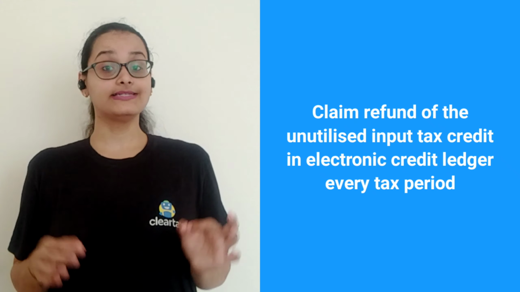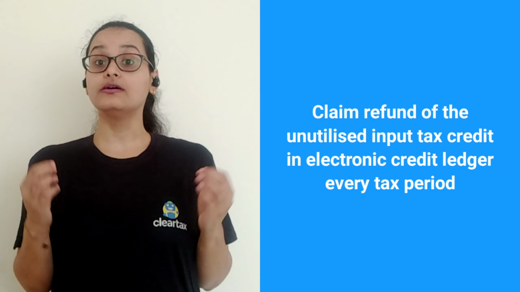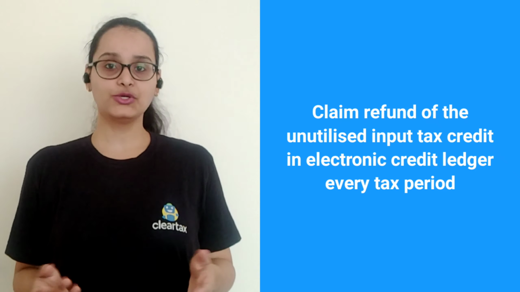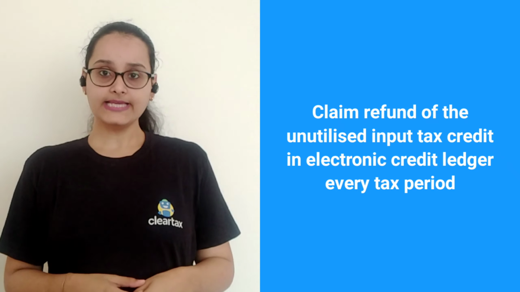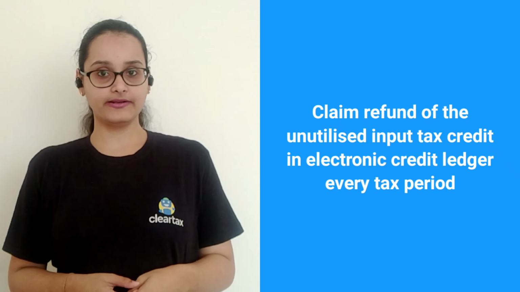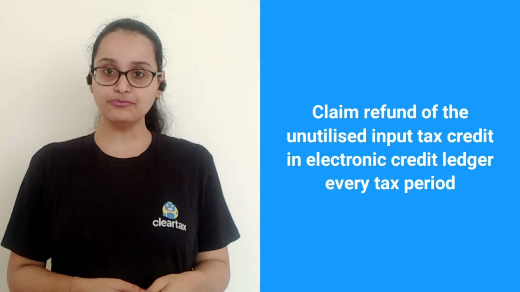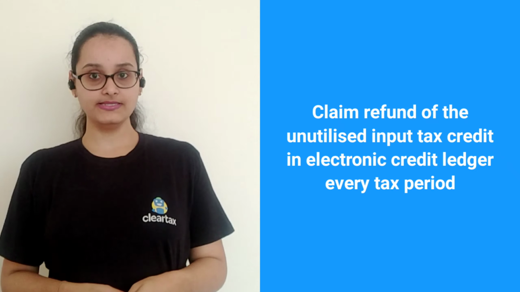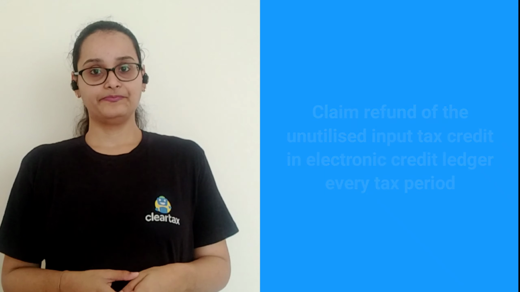In such cases, the taxpayer becomes eligible for the refund of this input tax credit, that is ITC, that gets accumulated. The refund arises at the end of any tax period where the credit gets accumulated on account of the rate of tax on inputs being higher than the rate of tax on outward supplies for that tax period.